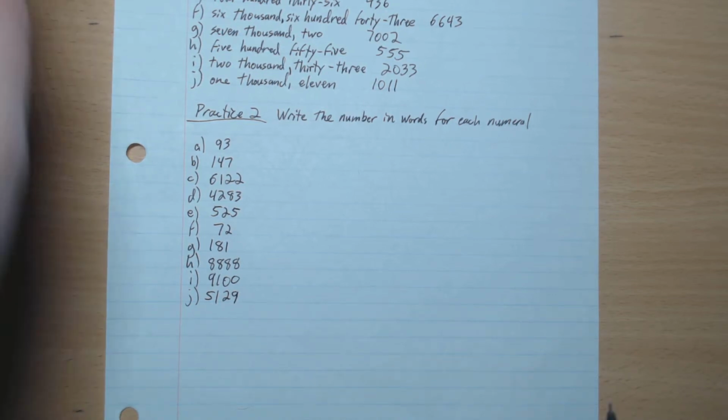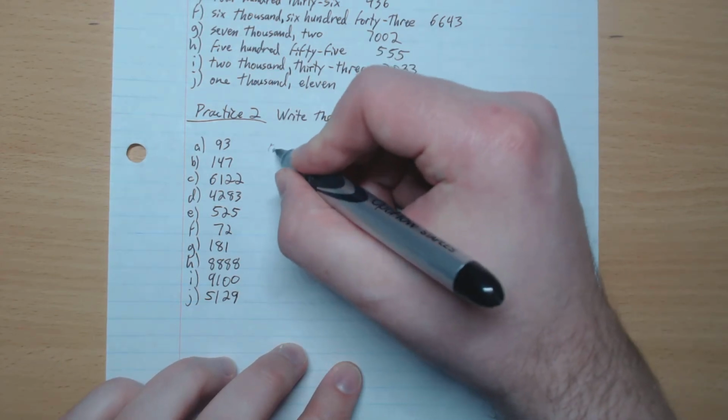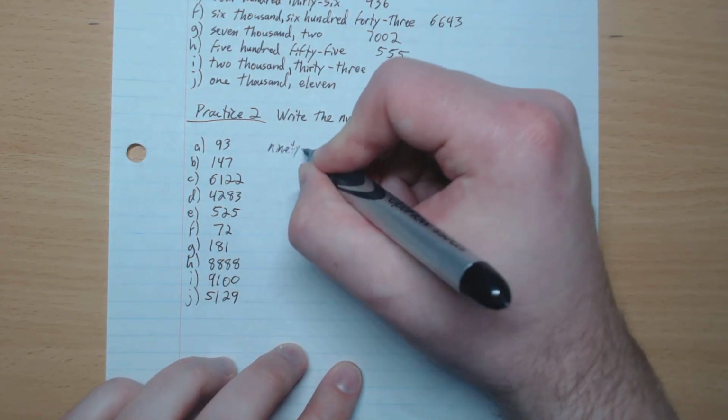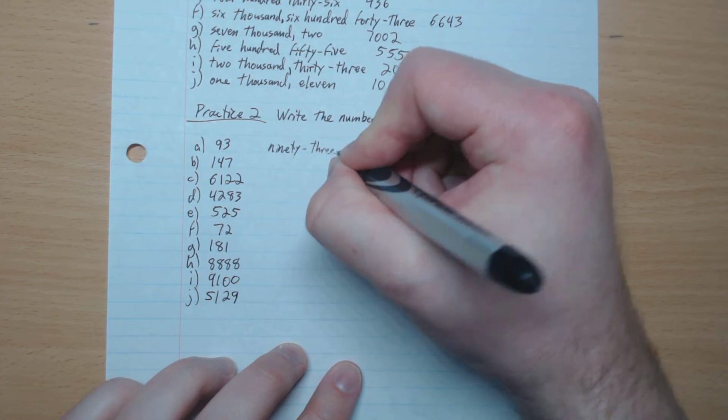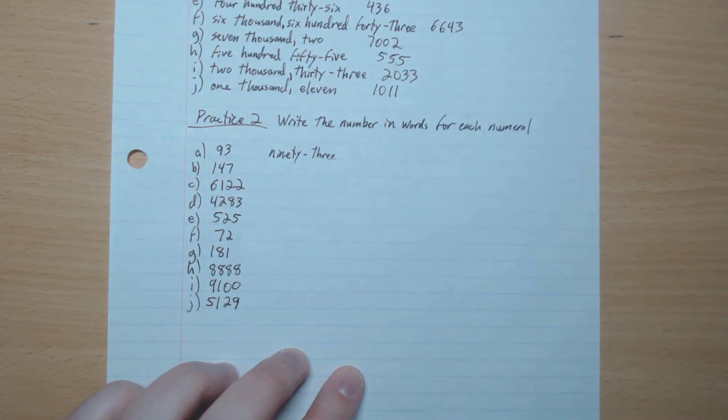Okay, we're back. So we got 93. So we say 90-3. 147.